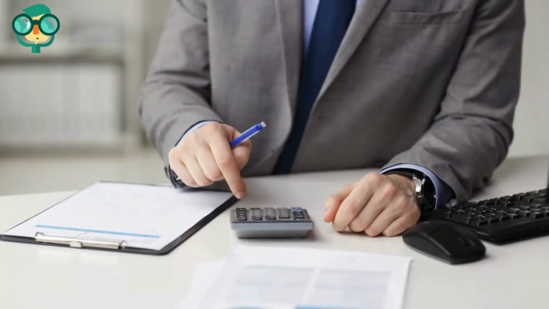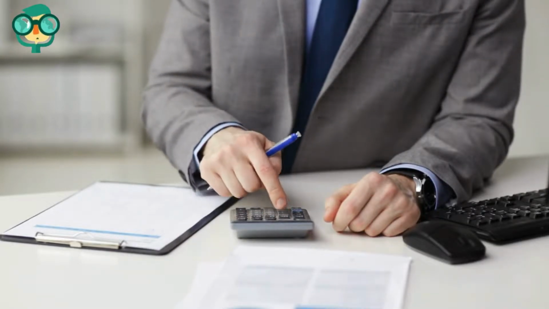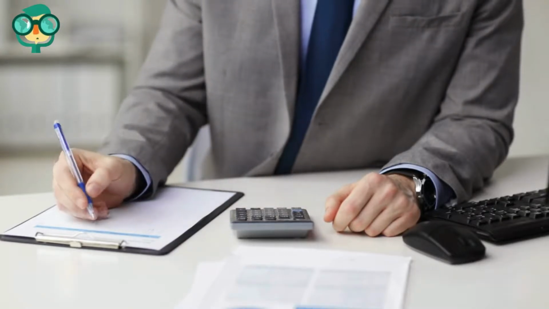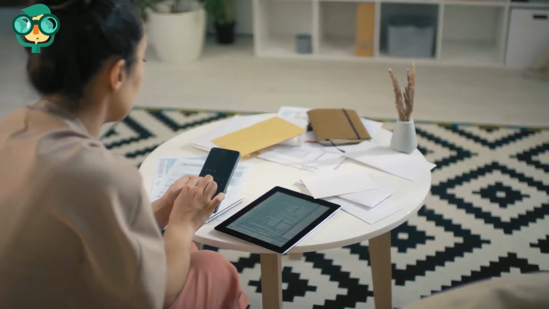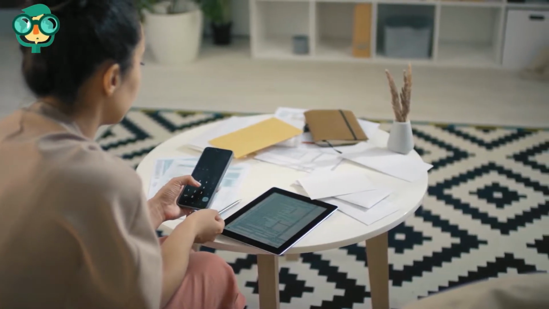Because documentation is key, you'll need to get organized. Hold on to receipts, bills, and canceled checks. Pay particular attention to your petty cash and remember to reconcile your accounts at least once a month.